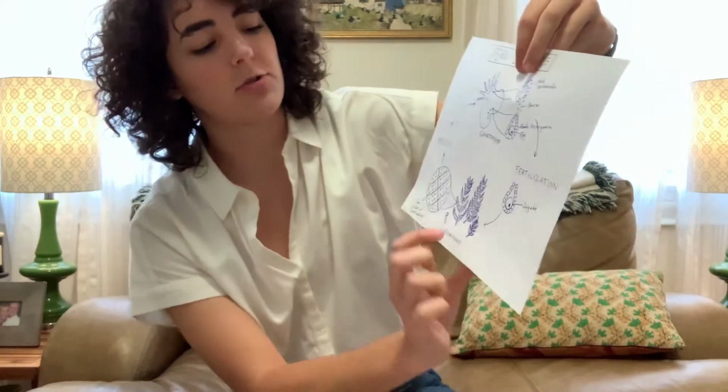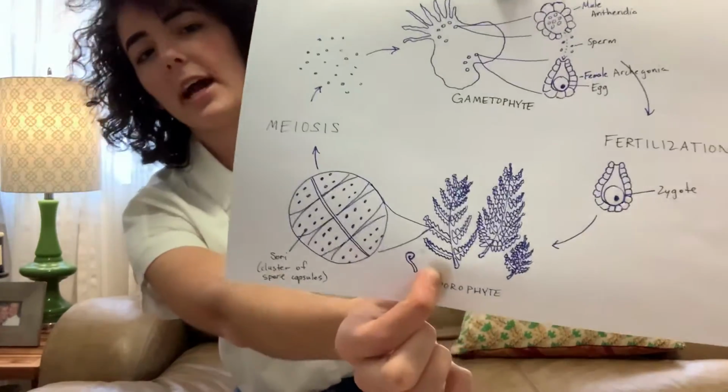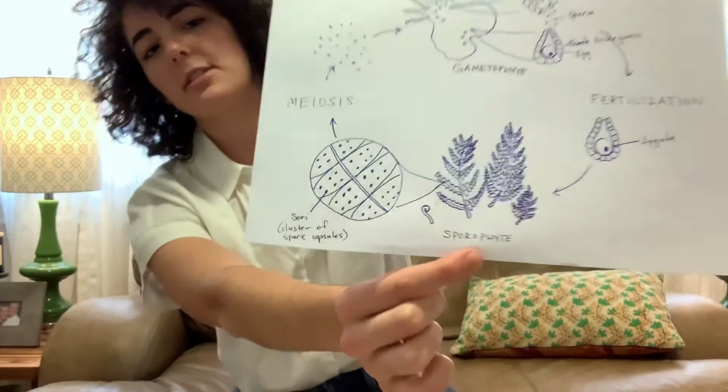So we are going to start down here with the actual fern itself, which is the sporophyte. All vascular plants, ferns, gymnosperms, and angiosperms, are sporophyte dominant, which means that their dominant life stage is the sporophyte stage. So when you're looking at a fern, or a pine tree, or a cherry blossom, you're looking at the sporophyte.